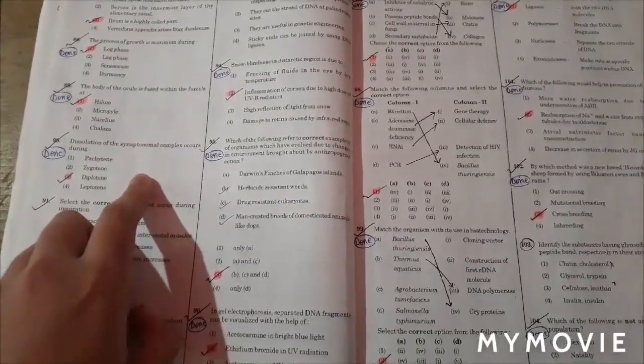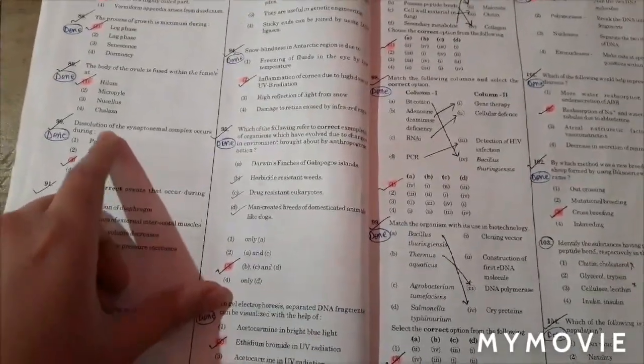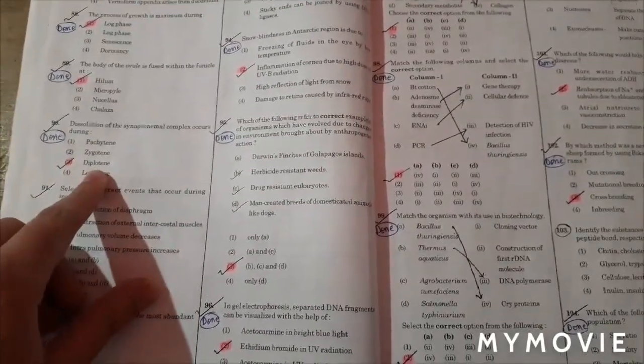Now if I take this question, the dissolution of the synaptonemal complex occurs during, it is asked from the cell cycle and cell division chapter of class 11th biology. It's quite easy if you know the sequence. These options are the different phases of prophase 1 of meiosis 1. The answer here is diplotene. So this is how the questions are.